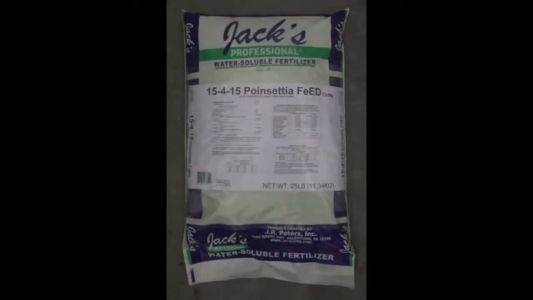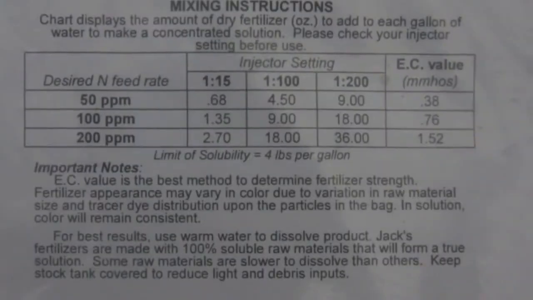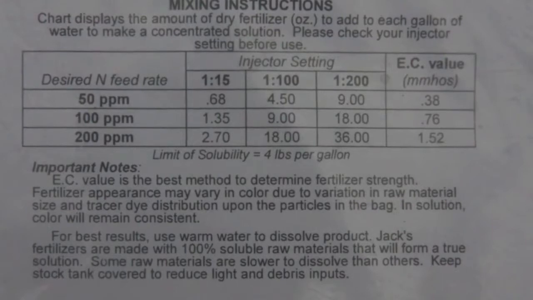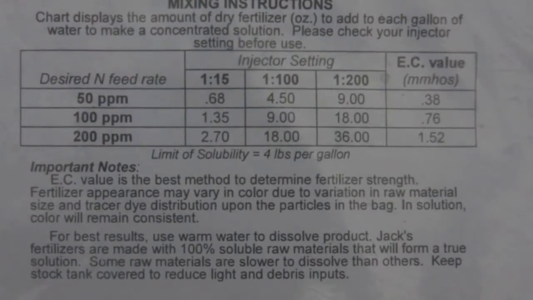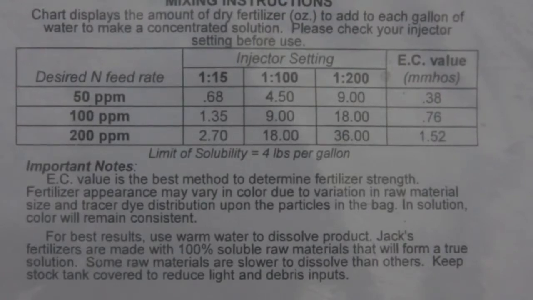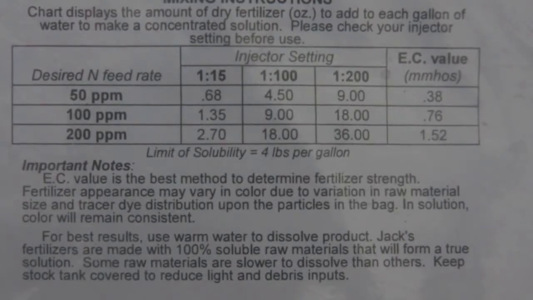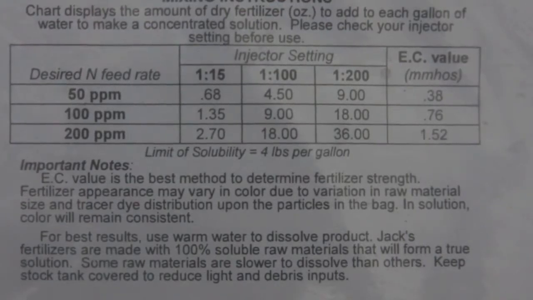We now need to refer to the label of the fertilizer we are using. In this case, it is a 15-4-15. When we take a closer look at the label, we see a table that gives directions for mixing, but also the EC values for different concentrations of fertilizer. We have mixed our fertilizer and set our injector to give us 200 parts per million nitrogen. So if we look at the last row on the table labeled 200 parts per million and follow it over to the EC value column, we see that we should get a value of 1.52 millisiemens per centimeter.